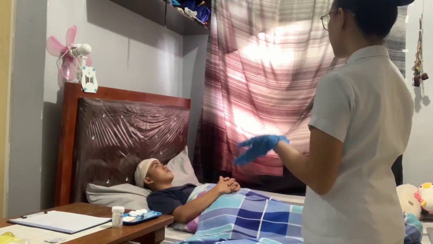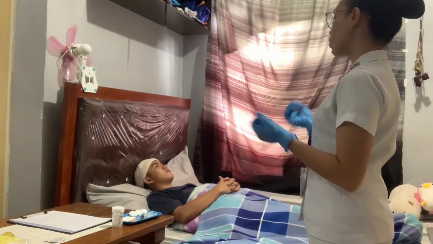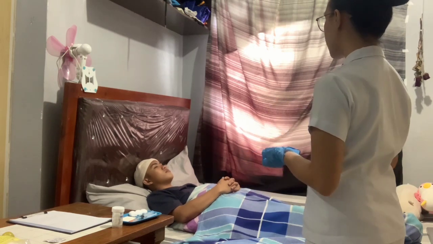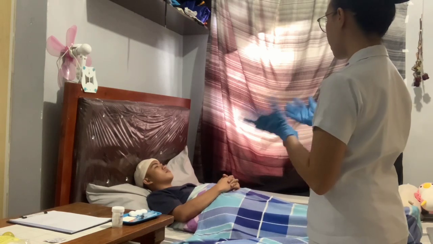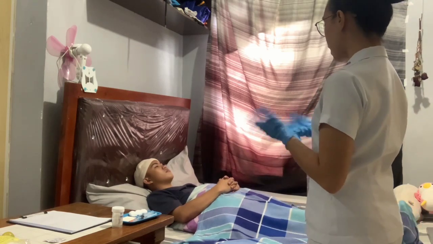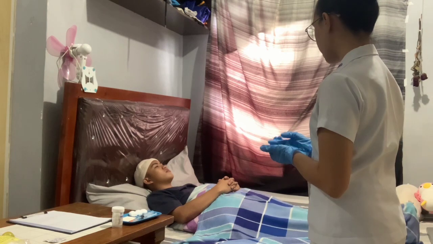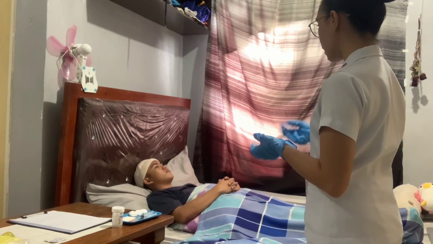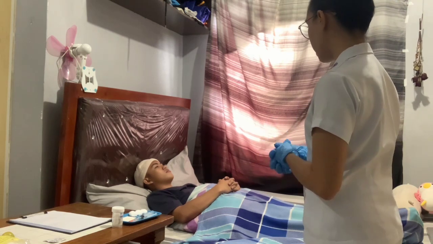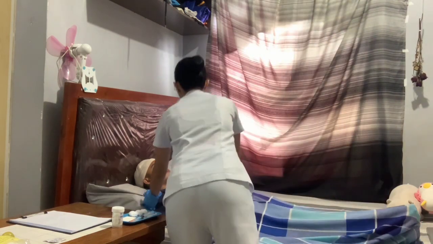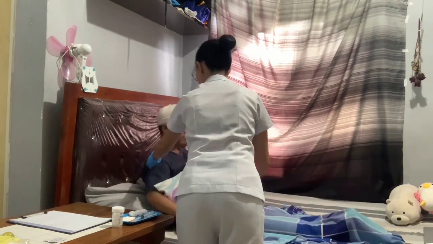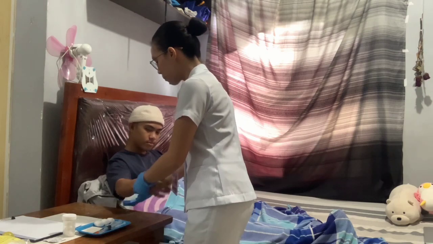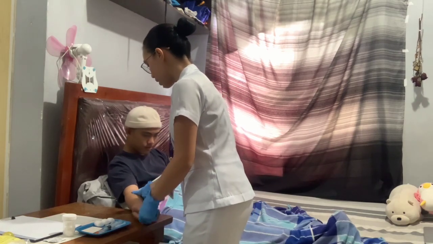I have closed the curtains and also closed the doors so that no one from the outside will disturb us. And I have also adjusted the room temperature to provide your comfort and privacy. So now, sir, I'm just going to assist you to a sitting position so that I can proceed with the intradermal injection. Okay, so now can you please put your hand here so that I can proceed with the skin testing.